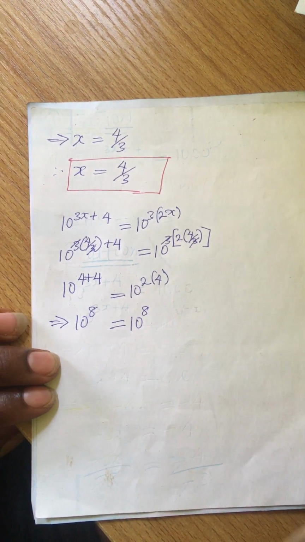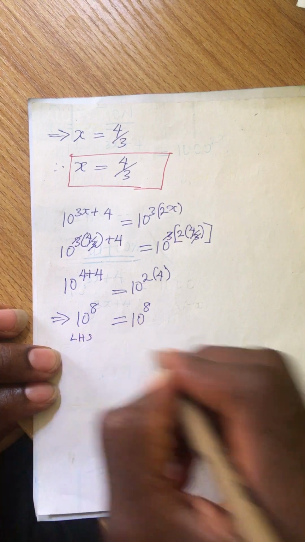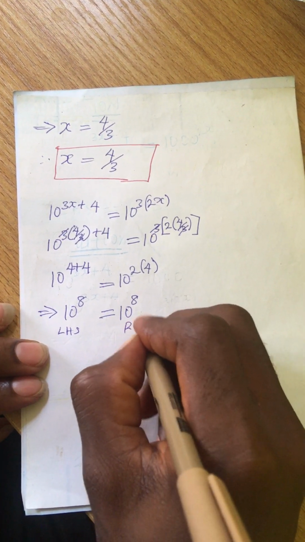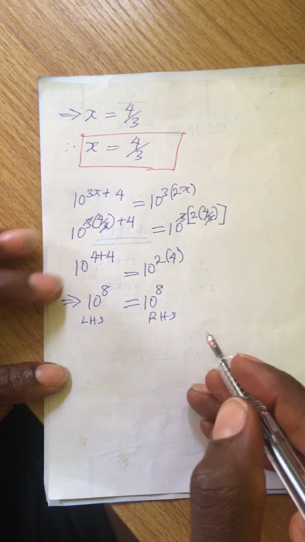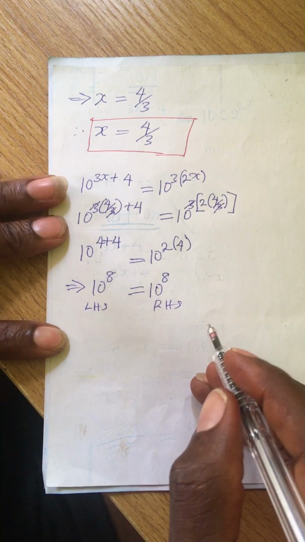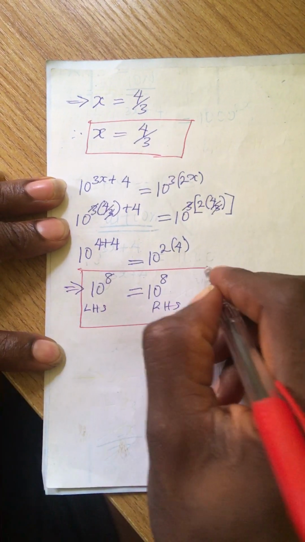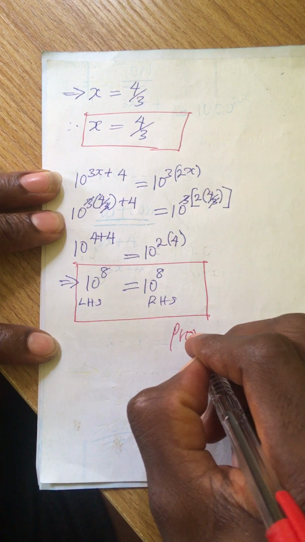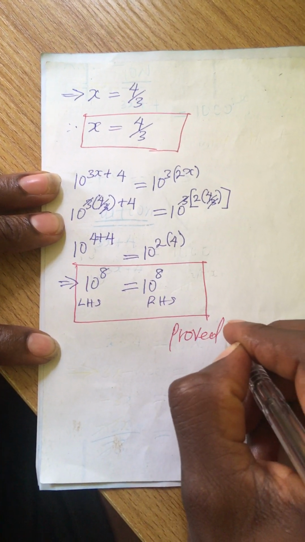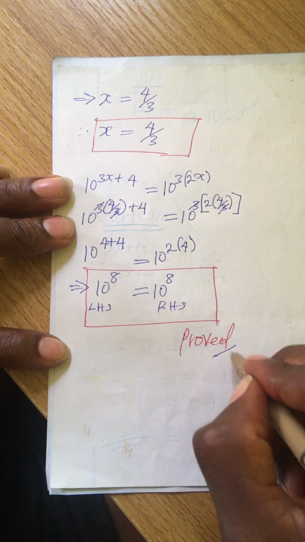So if we look at it very well, we discover that this is the left hand side and this is the right hand side. So we've succeeded in proving that the left hand side is equal to the right hand side. So we can write proved on this. So I think this is okay.